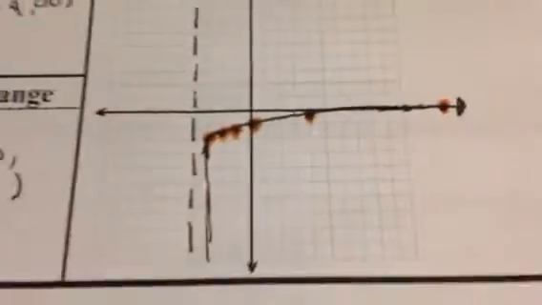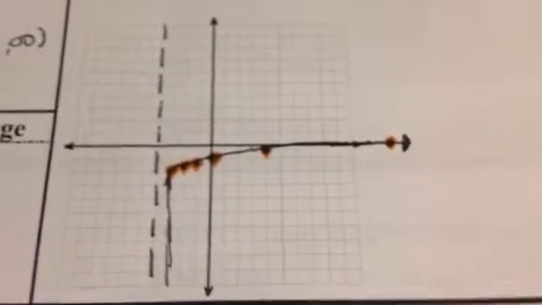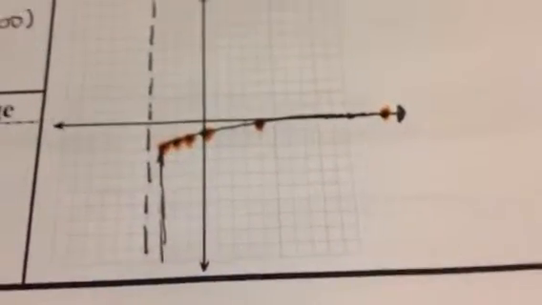This is what your graph should look like. All of the logarithmic graphs should look this way, and thank you for watching.